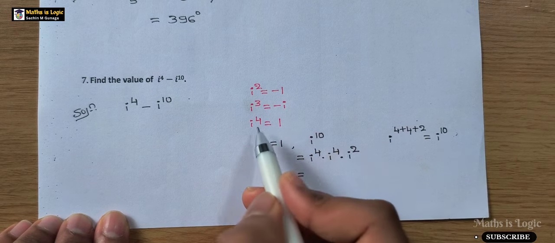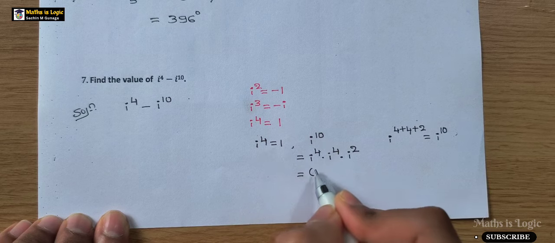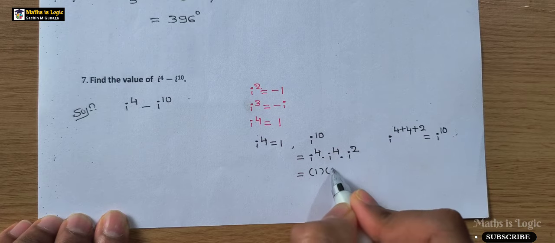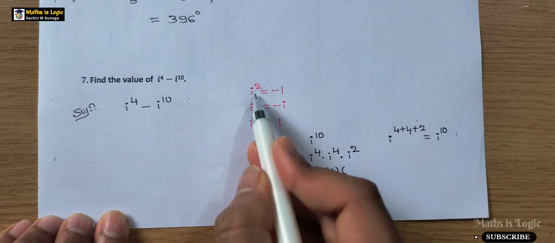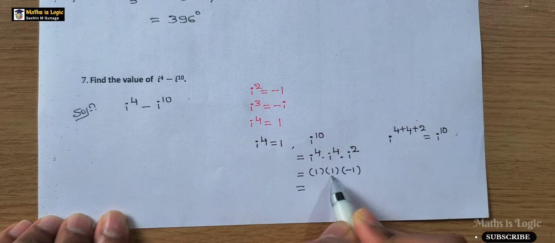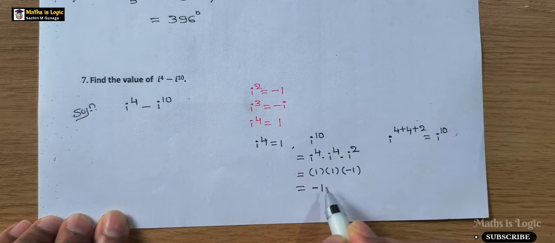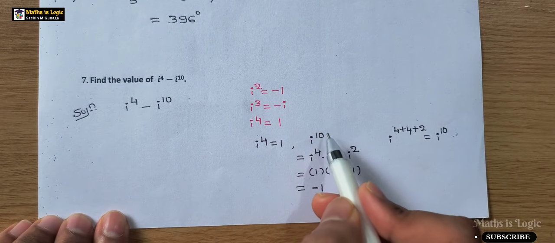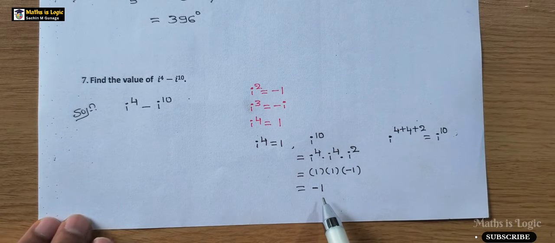Now substitute. i to the power 4 is 1. So 1 into, again i to the power 4, 1 into i square is minus 1. Therefore 1 into 1 is 1, 1 into minus 1 is minus 1. Therefore remember i to the power 10 value is minus 1.